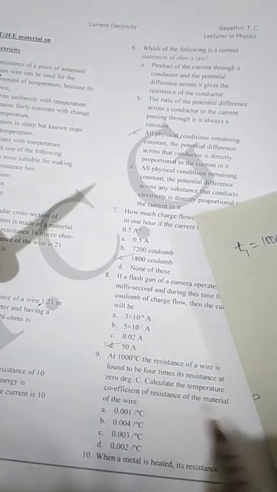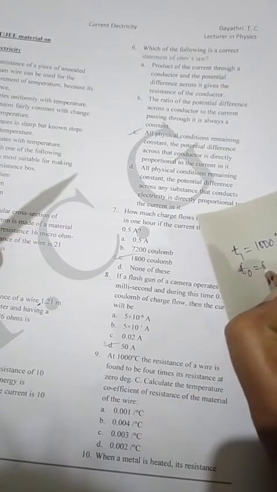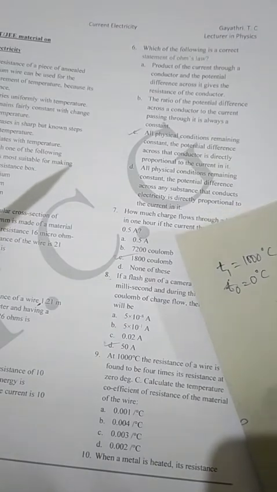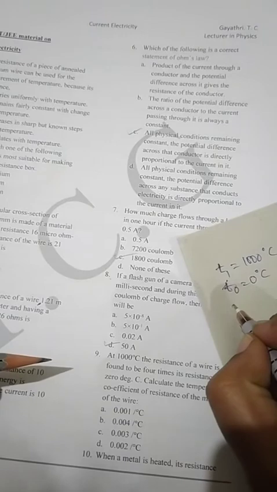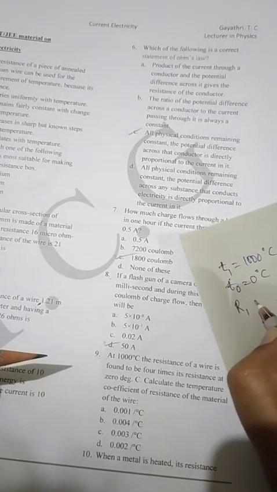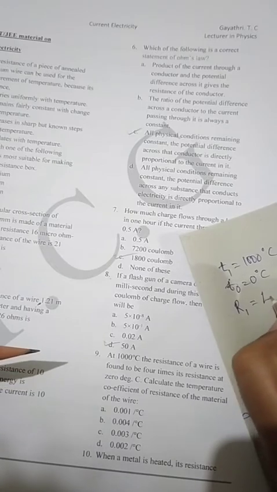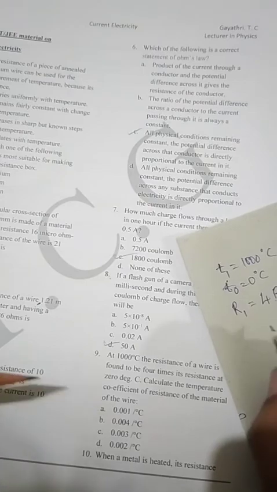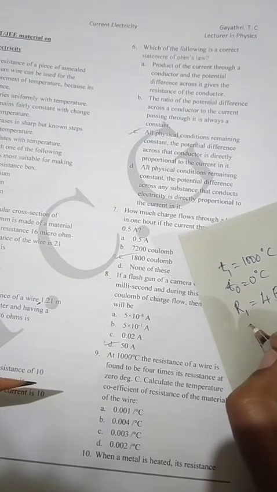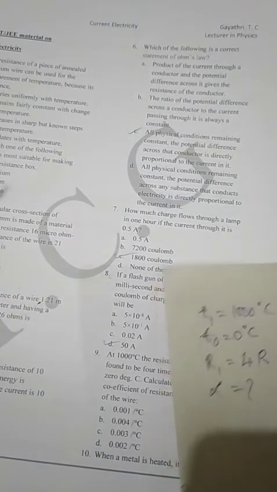Initially, its resistance at 0 degrees Celsius means the initial temperature should be 0 degrees Celsius. Here, the resistance of the wire R1 should be 4 times the initial resistance R. We have to find the coefficient of resistance, alpha.